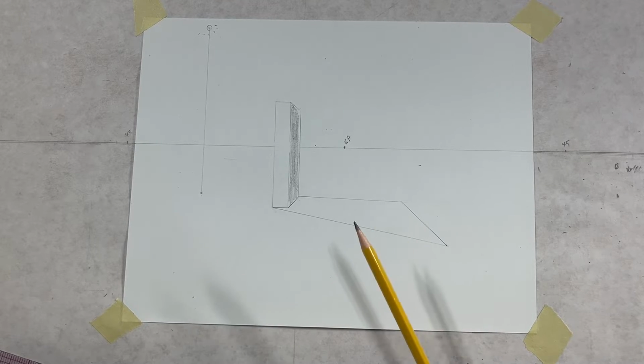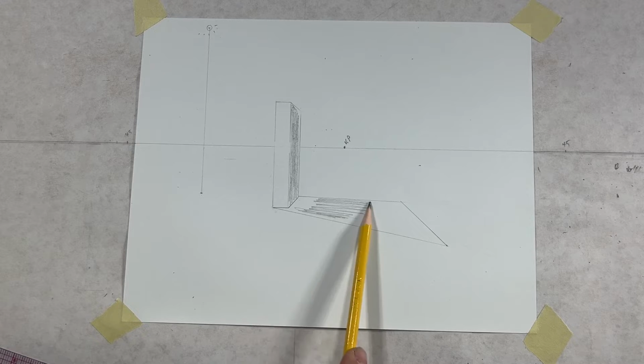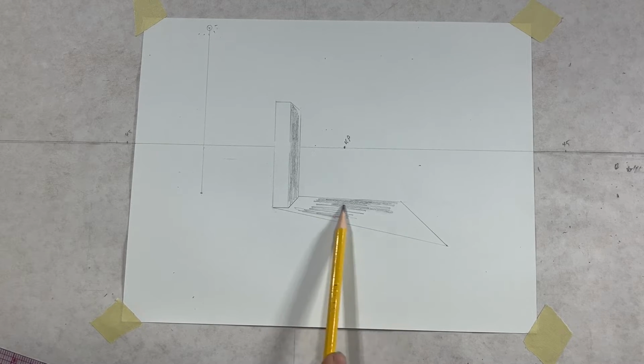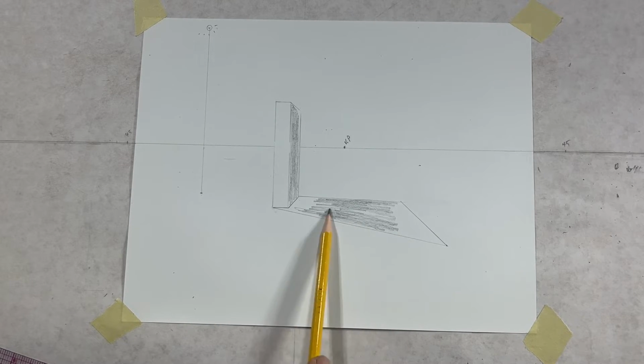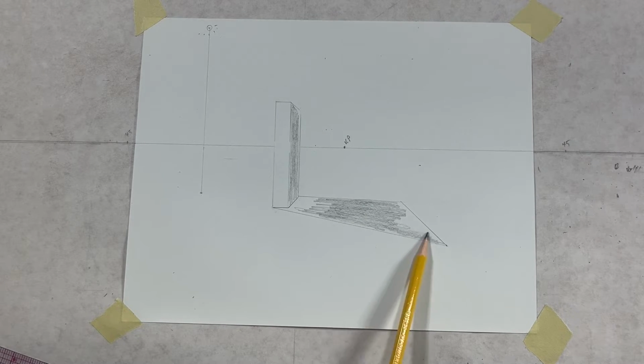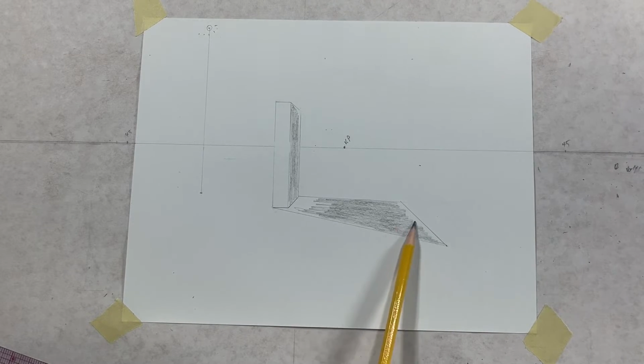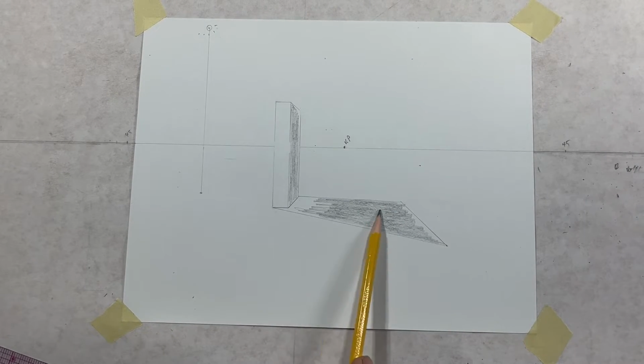When you shade the cast shadow, remember that you don't want to see an outline. The cast shadow should be somewhat transparent. So if there was grass or some other texture on the ground plane already, you should still be able to see that.